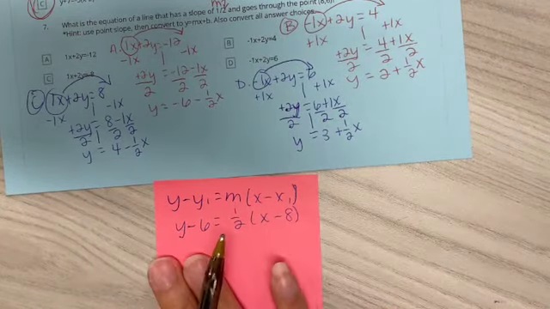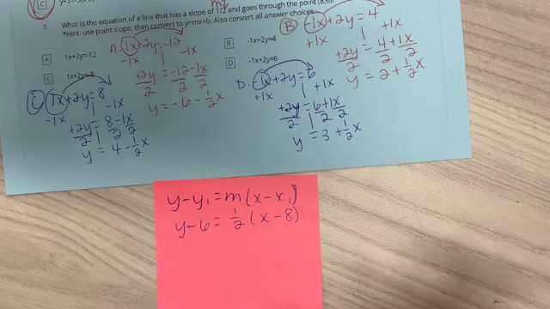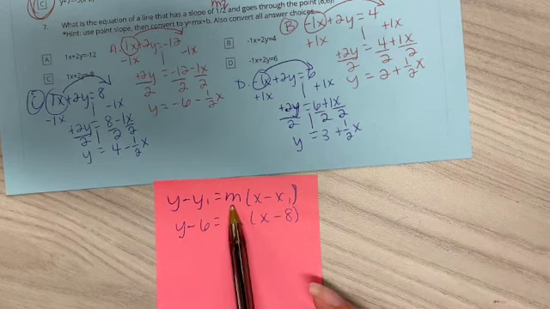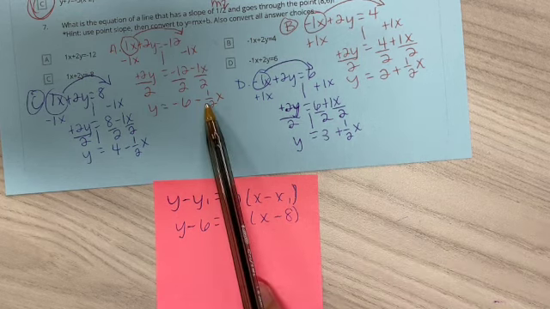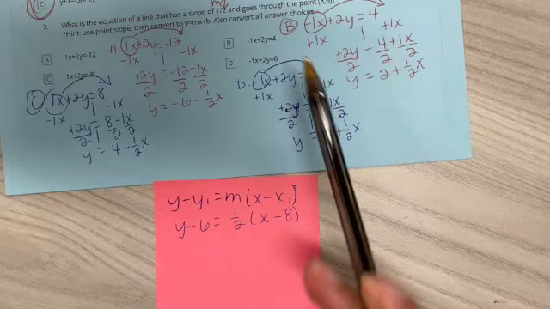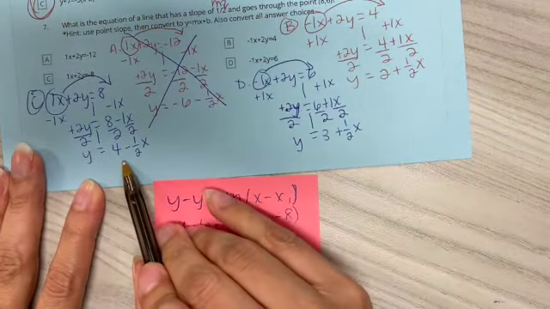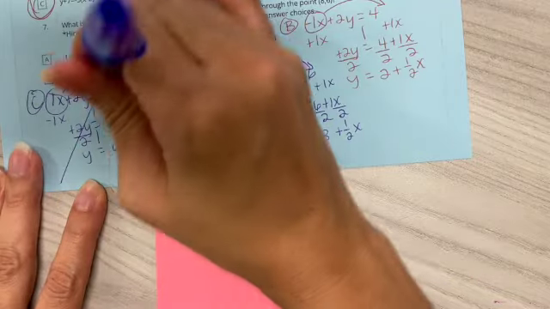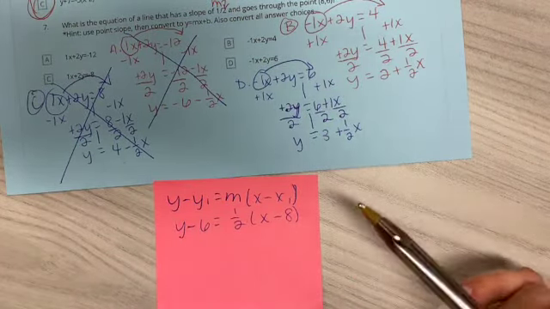Automatically though, if I look right here, I have a slope of positive 1/2. I can get rid of anything that's not a slope of positive 1/2. So remember, m is always next to x. Right here, I have negative 1/2 x, so it automatically cannot be this answer. And then right here, I also have negative 1/2 x. Can't be that answer either, okay? It has to be one of these two.